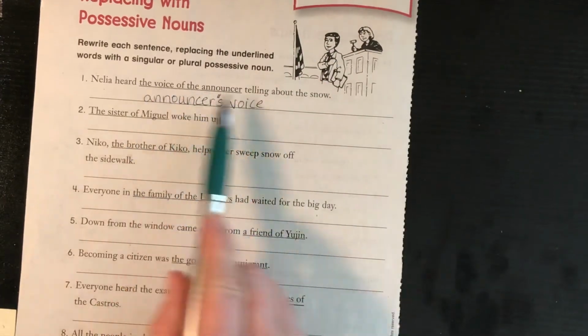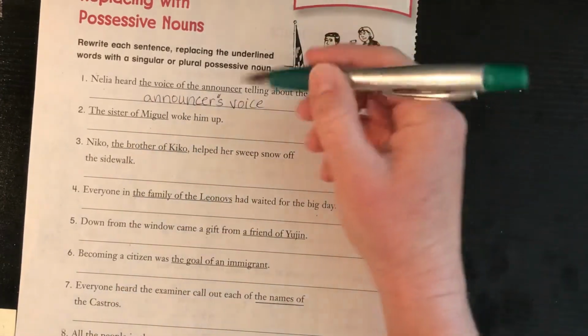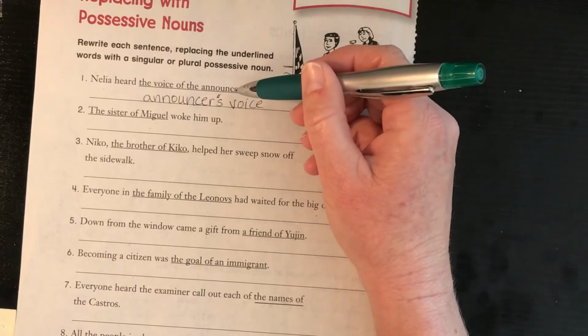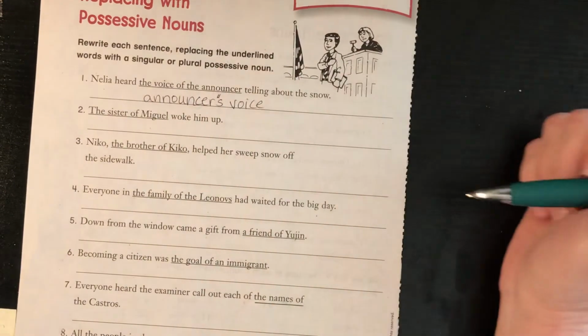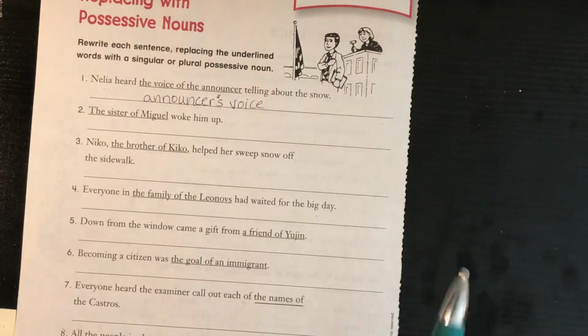So that's what they want you to do on this side, is they want you to focus on that underlined part. Decide, is it singular or plural? And decide how you would adjust that. This one's a little trickier, and like I said, just do the best you can.